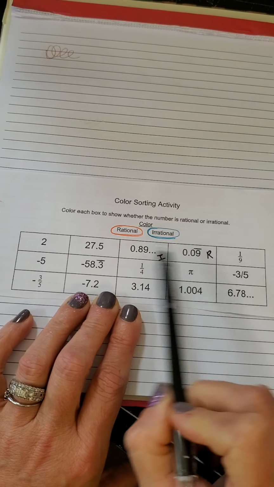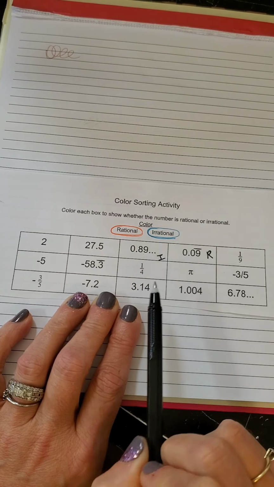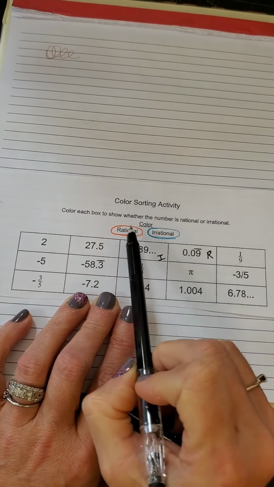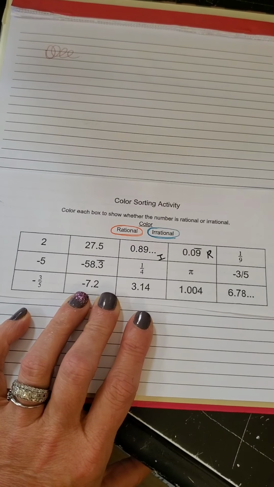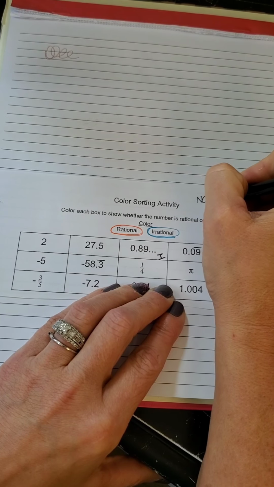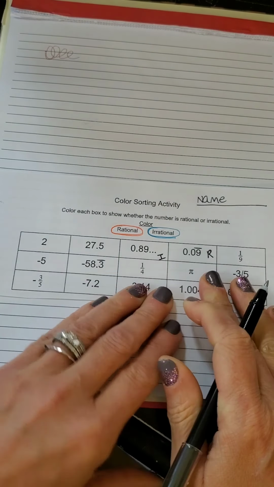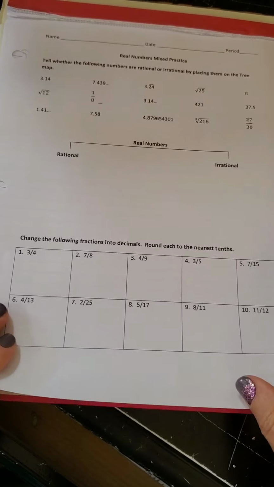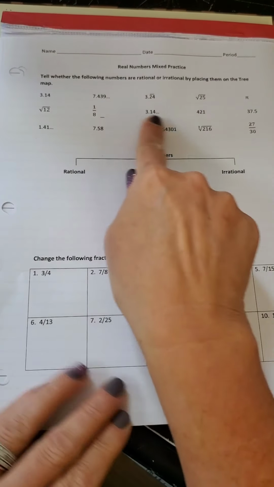So the first thing you're going to do is go through and label all of these I and R. After you've labeled them I and R, then you're going to go back and shade them orange and blue, okay? And when you do that, be sure to put your name on your paper, and you're going to turn that in to me. After you have done that, you're going to do this real numbers mixed practice.